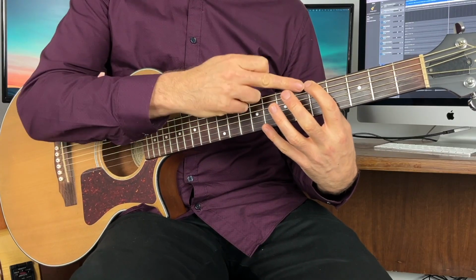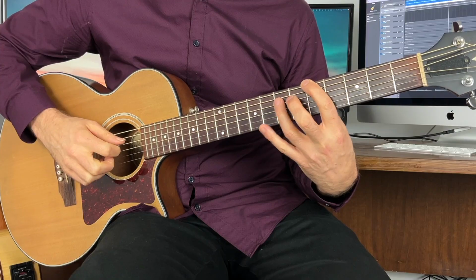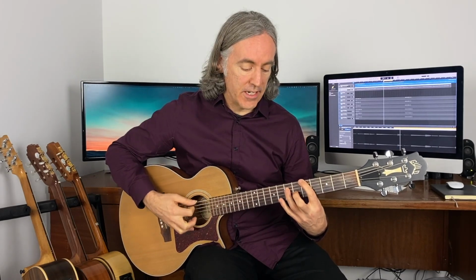So I'm extending from the 6th string and I'm using my 1st finger, and then my 3rd finger plays 2 frets higher, 2 strings higher up on the 4th string, and I get the next A in the next register, and I can pick them separately or I can play them together.